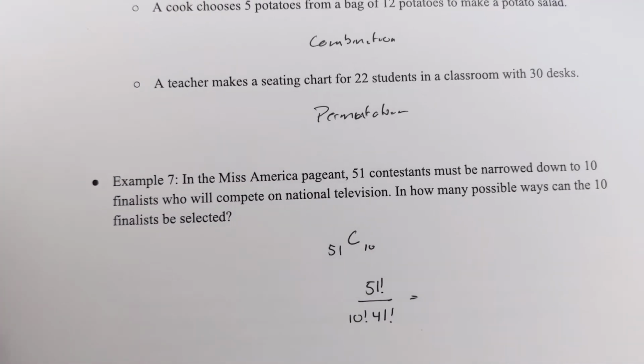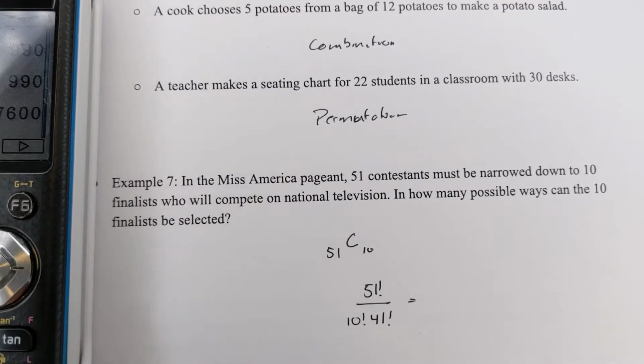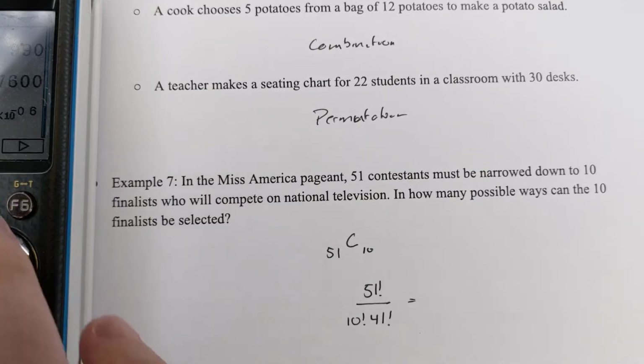So this would be 51 factorial over the number I'm picking times the difference. Now this is just going to be the calculator. So 51 factorial divided by 10 factorial divided by 41 factorial. Oops, sorry, 51 factorial. I got a very small number there.